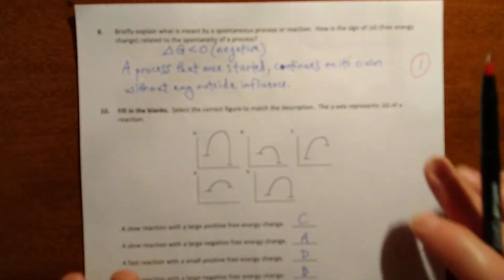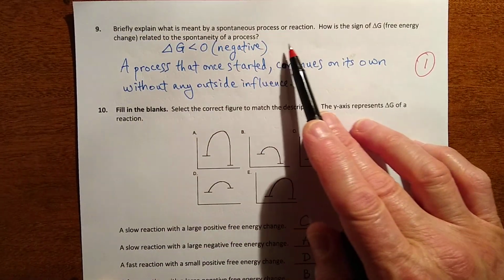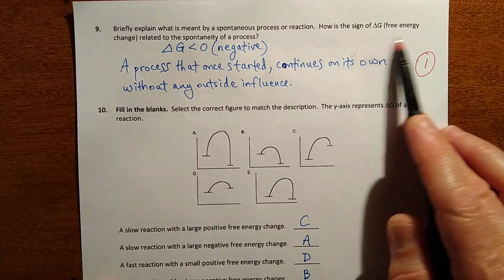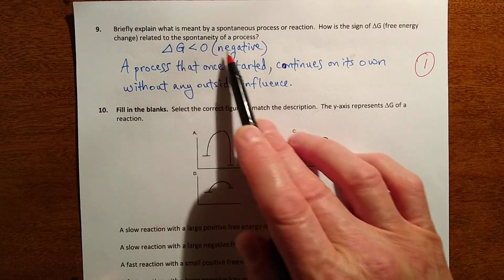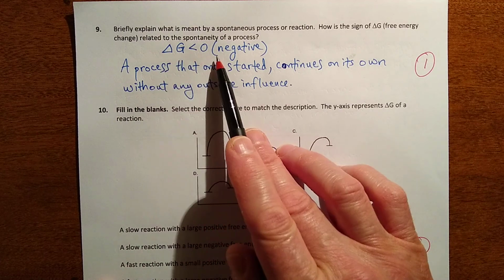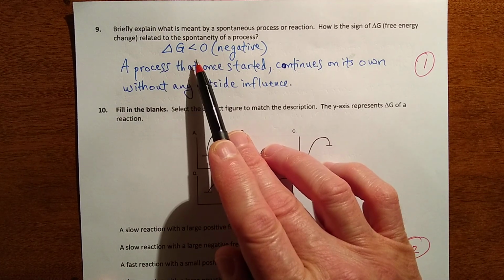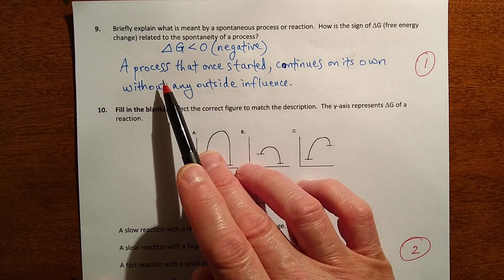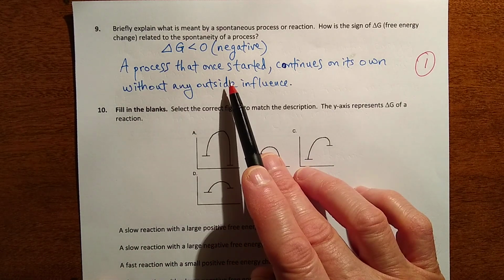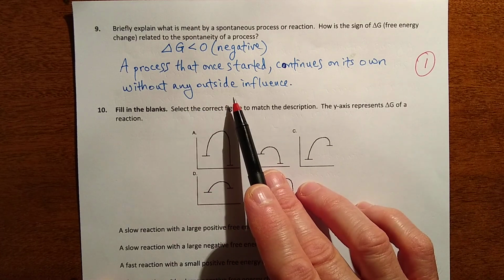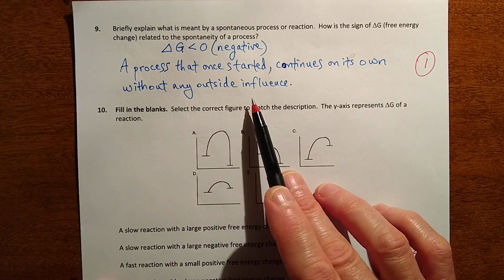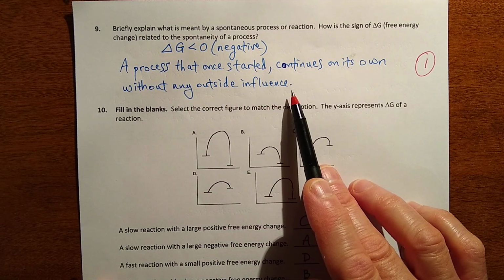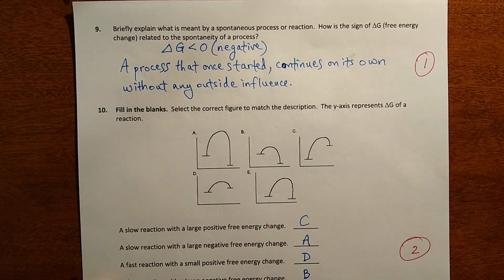Number 9 was briefly explain what is meant by a spontaneous reaction or process. How is the sign of delta G, free energy, related to the spontaneity? I was looking for you saying something about this delta G being negative if it's spontaneous. And spontaneous means that it's a process that once you get it started, it continues on its own without outside influence. That just means that until the limiting reactant runs out, the reaction will just keep on going.